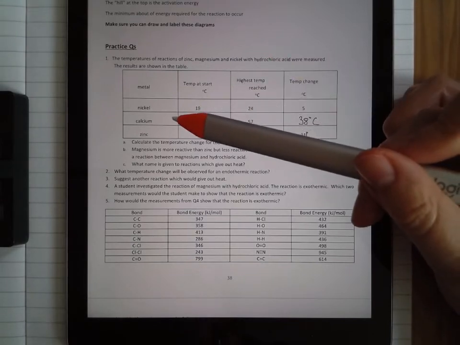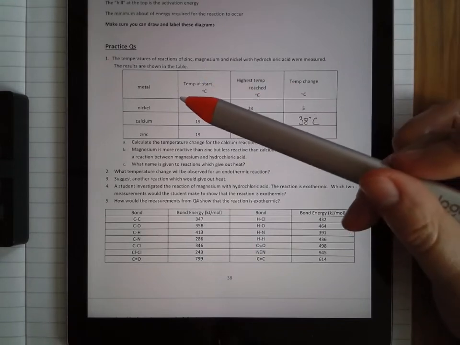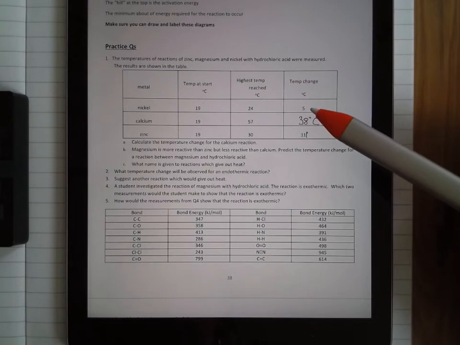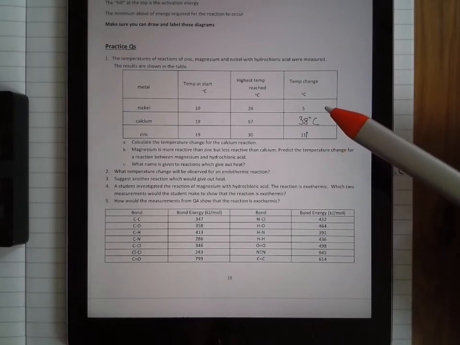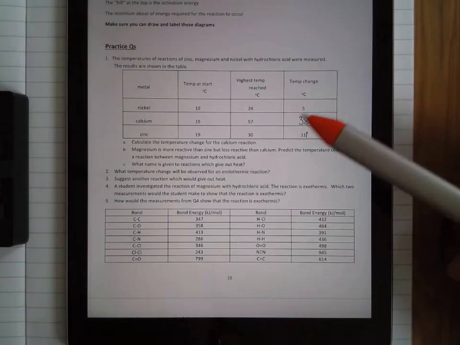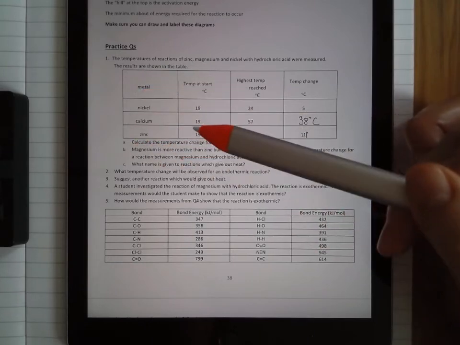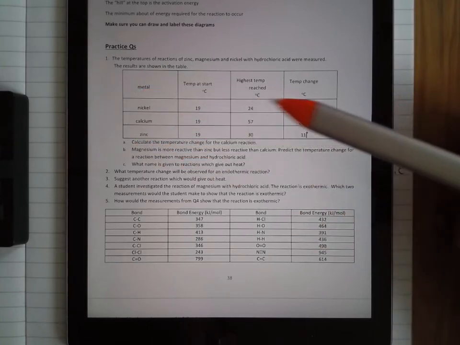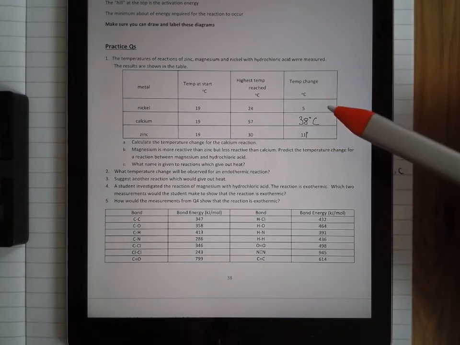So you see, when you react calcium with hydrochloric acid, you get a large increase in temperature, but when you reacted nickel with hydrochloric acid, that temperature increase was a lot smaller. This tells you that calcium is the most reactive metal, zinc is the next most reactive, and then nickel is the least reactive. So there is a link between the amount of heat energy being released and the reactivity of the metal. The more vigorous the reaction, the more heat that's going to be released, the greater the temperature change that you're going to see.